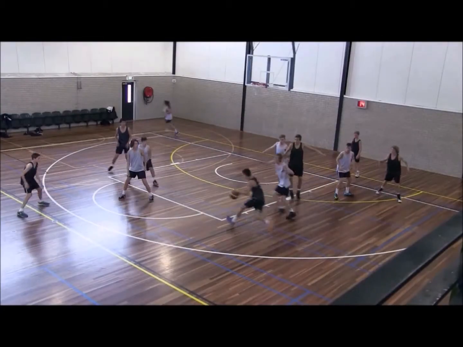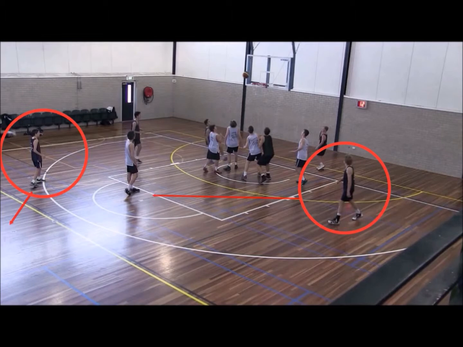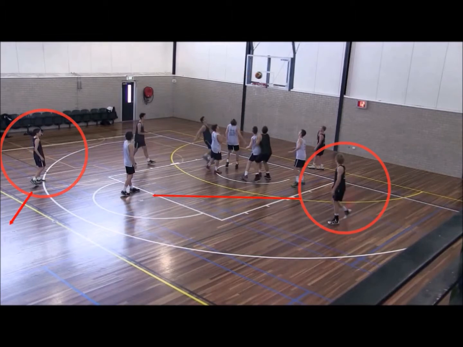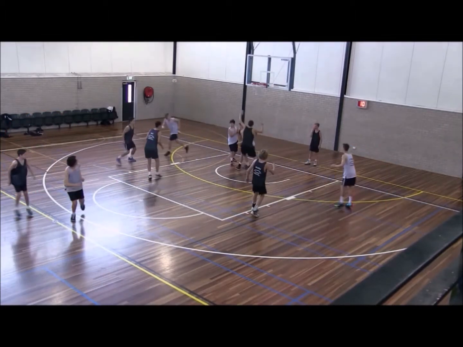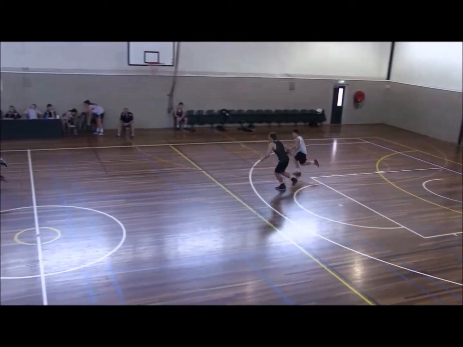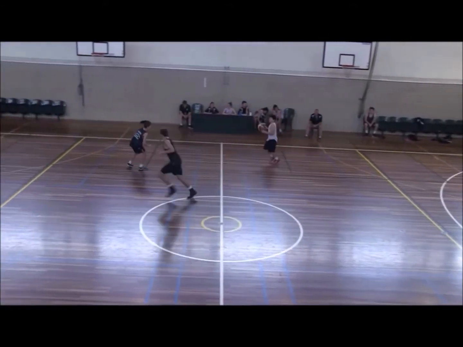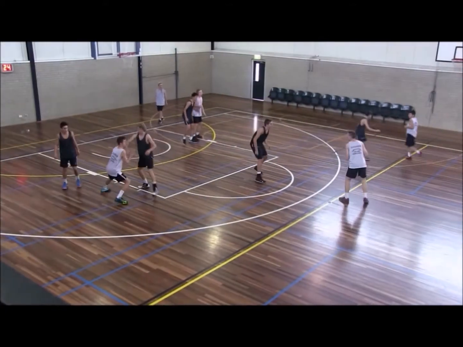Number 5. In this first example, you can see when the ball is shot, the two circled players stand there and watch, whereas they should be moving to the foul line and back area ready to defend the ball in case there's a change of possession. You can see instead we end up with one of the bigger players staying on the ball, and he just decides to run away and leave it, which is not the ideal situation.